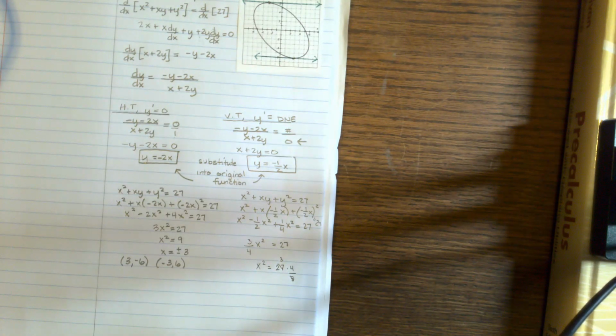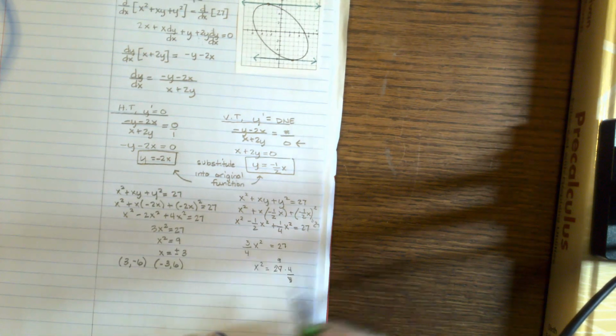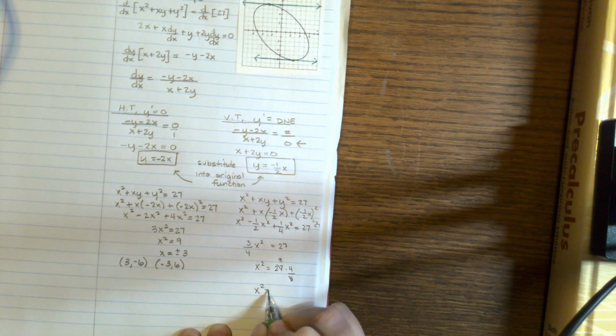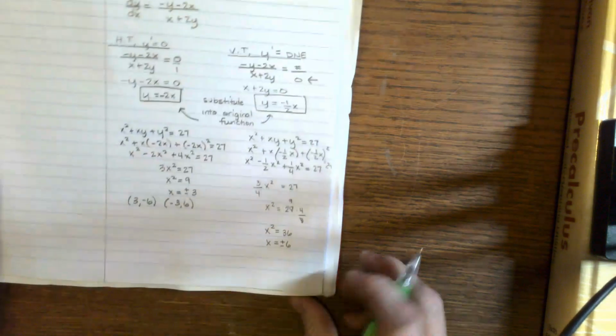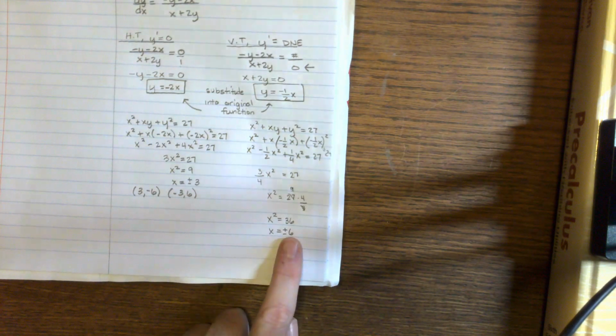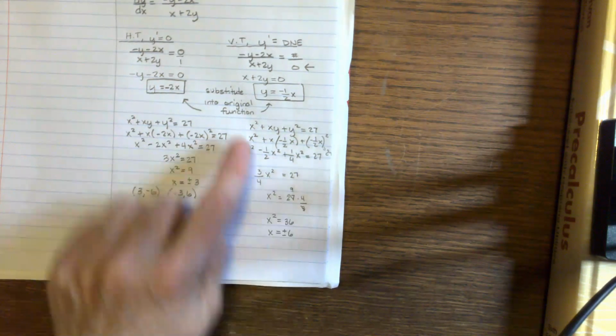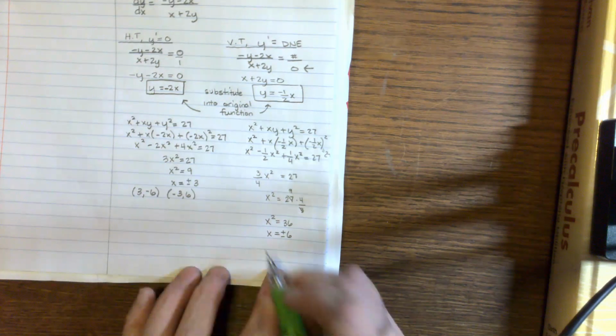Oops, 3 goes in here 9 times, not 3. Okay, and there is our plus or minus 6. Again, I would plug those back in to the original equation up here, and I would get the y values.